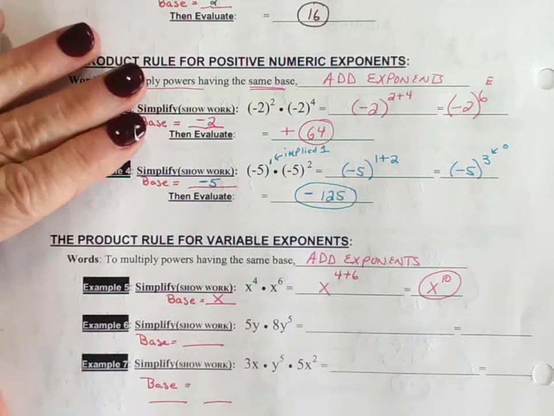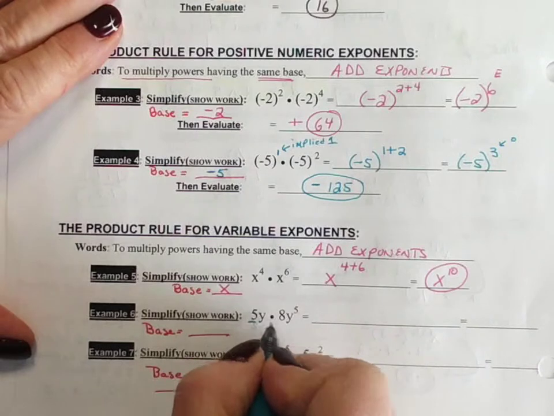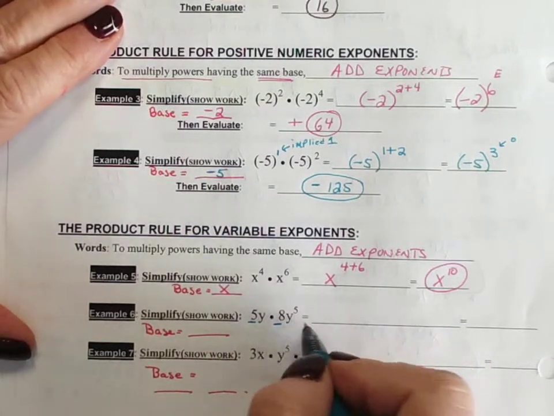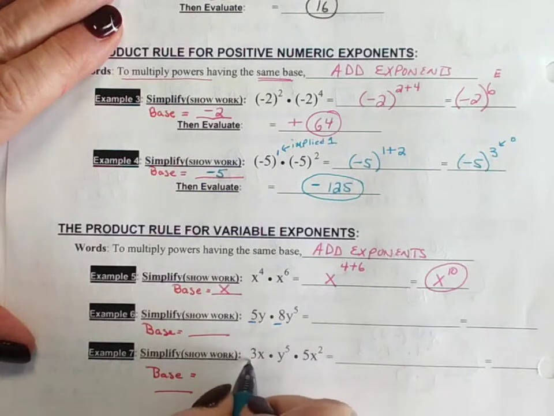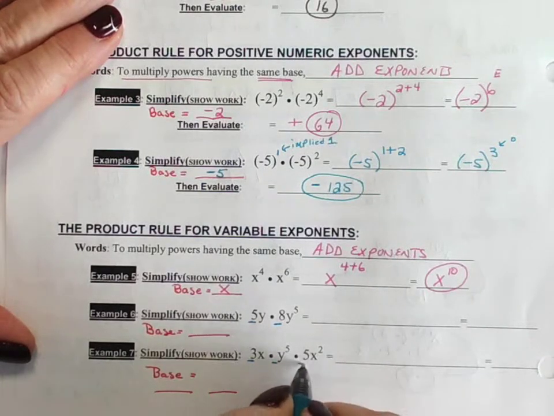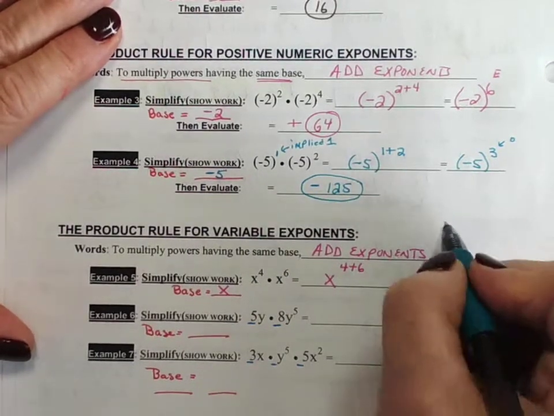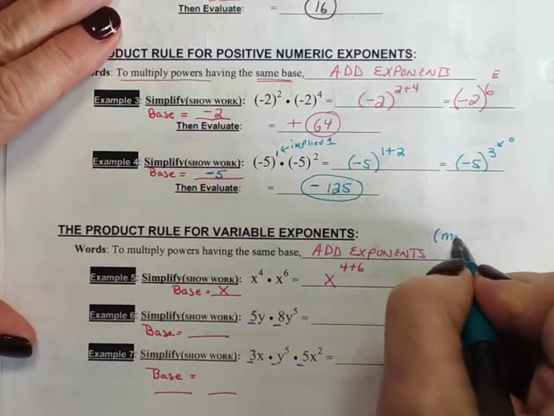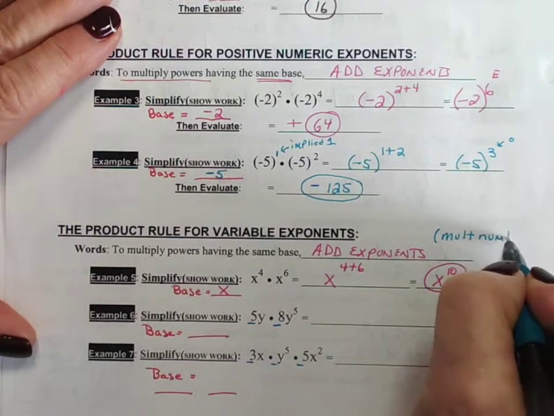So here we have something slightly different. We have numbers and we have exponents. So when we do this, we simply multiply the numbers.